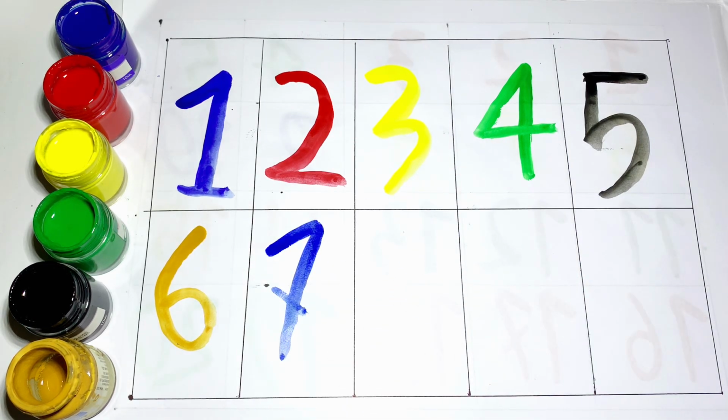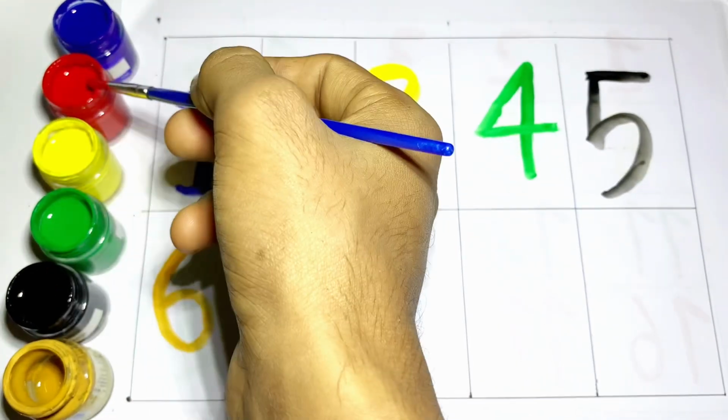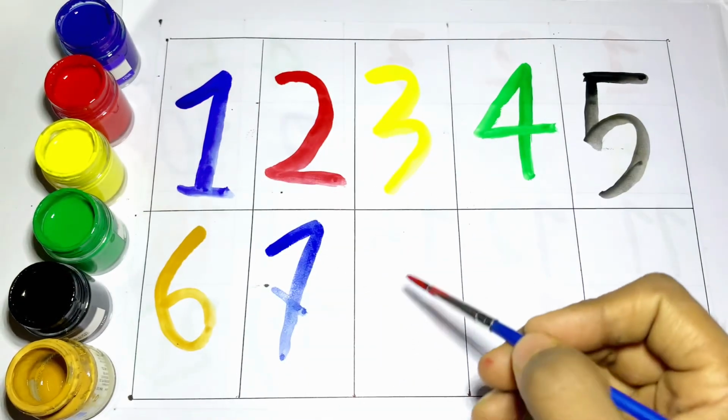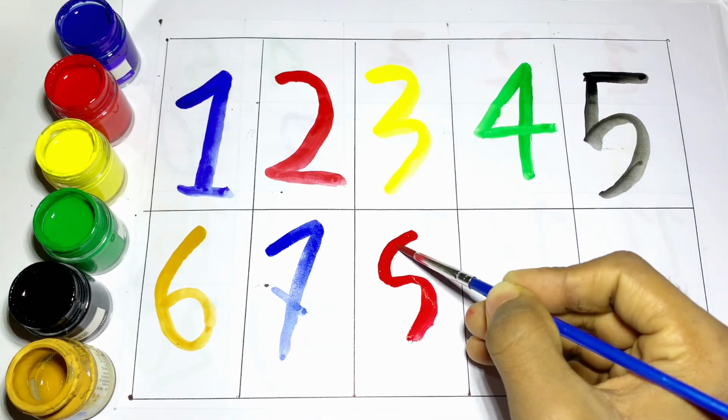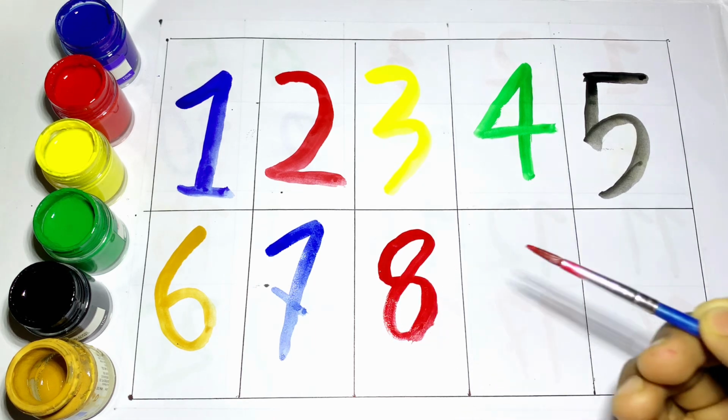Kids, now 8, the numbers of 8, and use red color. E I G H T, 8.